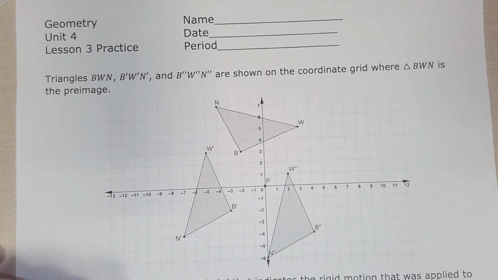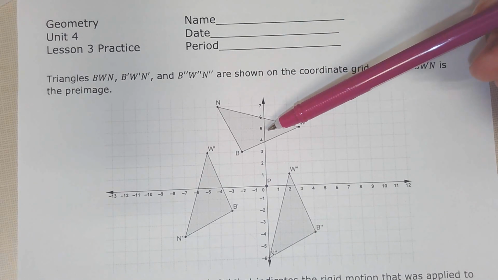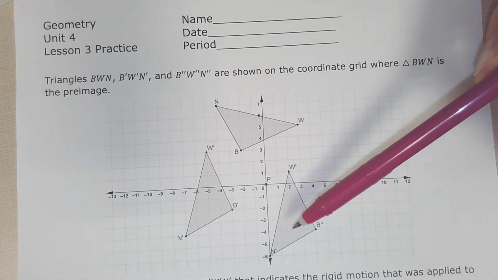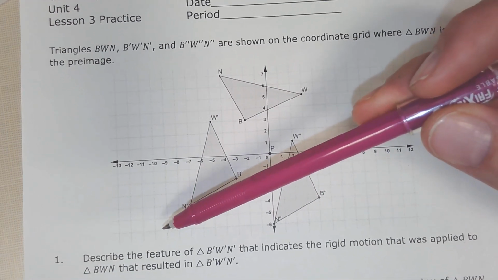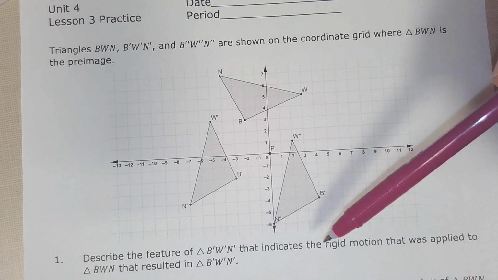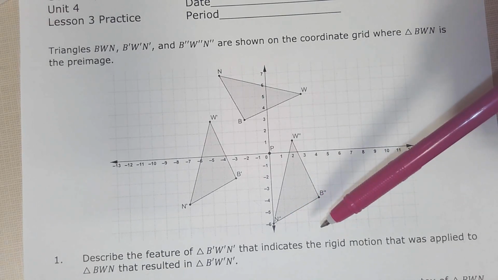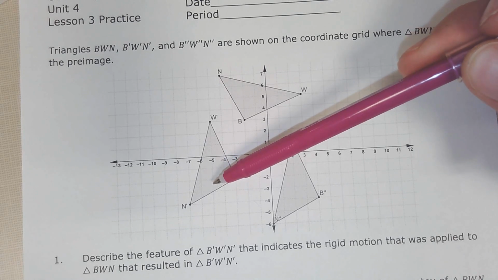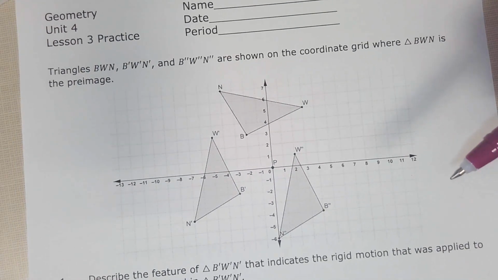All right, so let's get right into section 4, unit 4, section 3. It's telling us that we have BWN, BWN prime, and BWN prime prime. And it says describe the feature of BWN that indicates rigid motion was applied to it to result in BWN prime. Okay, there's a couple ways that we go about it.